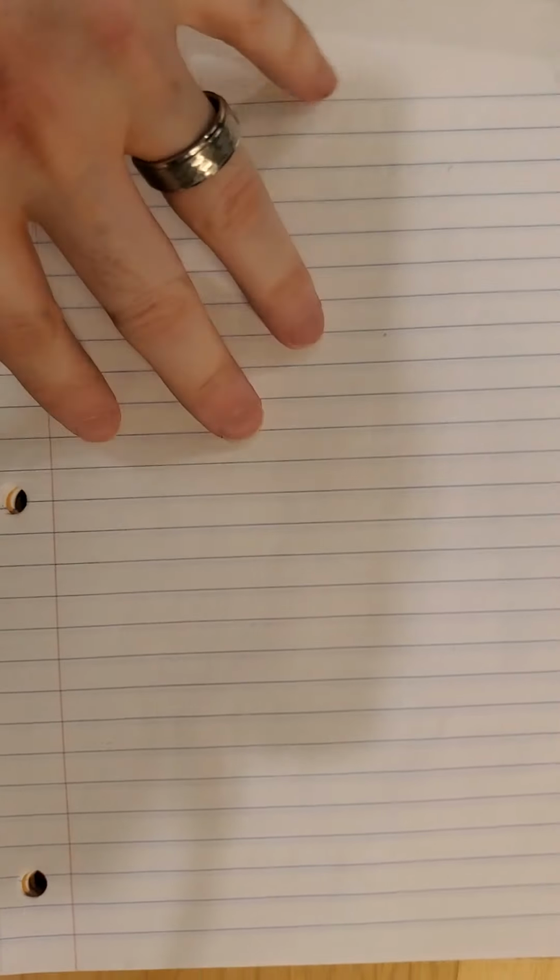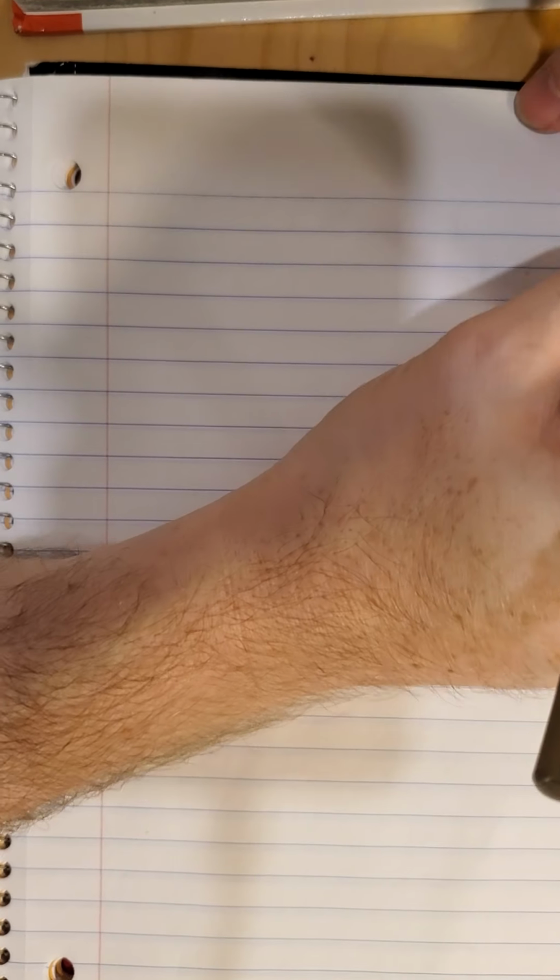So I'm going to go ahead and turn us 90. All right, that should be enough room.